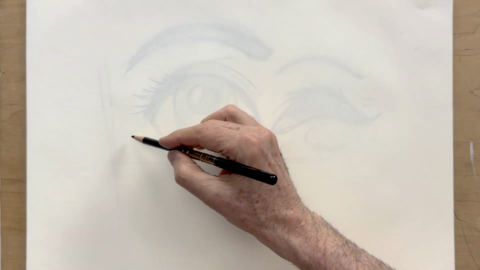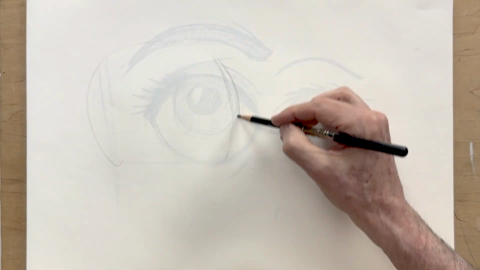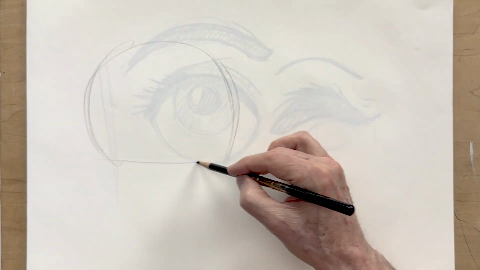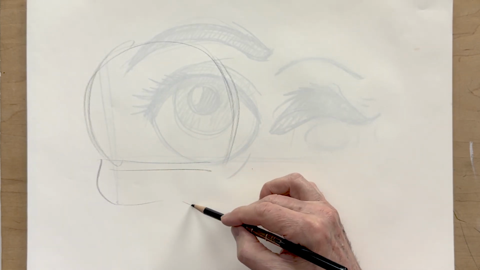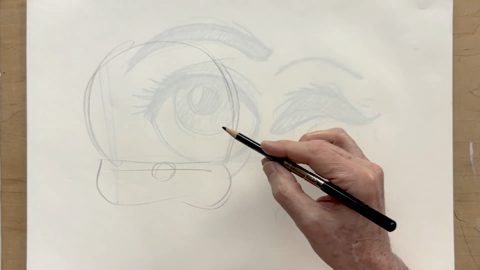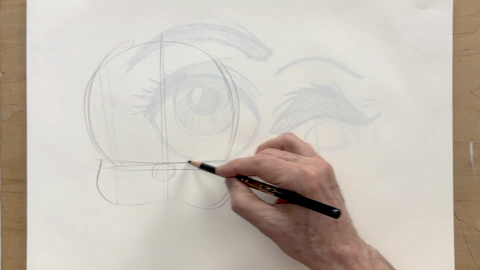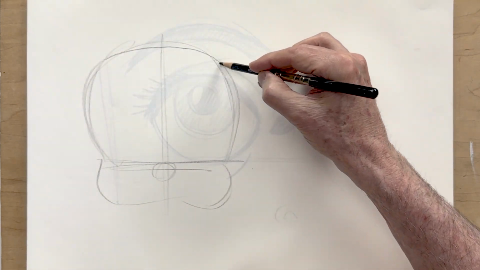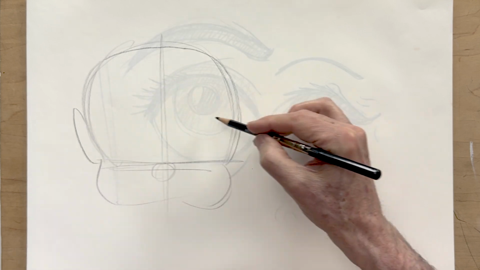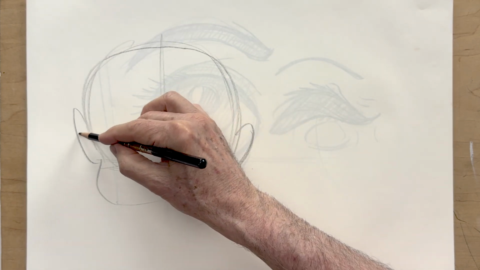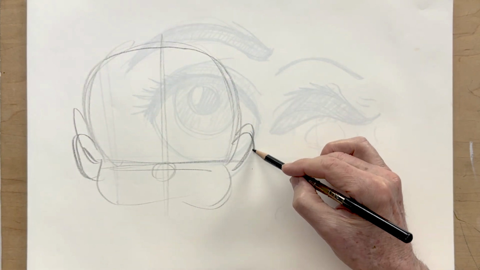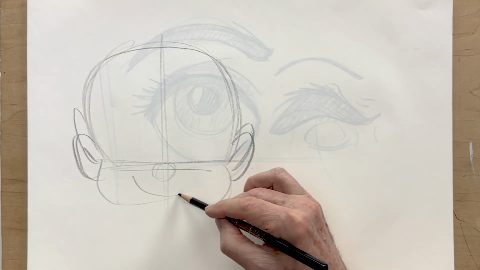Now let's say we had a cartoon character with a big forehead, nice round cheeks, and a little nose. We'll do the median line right there, the eye line down here, large forehead. I would place the ears maybe just a little bit lower, right about there.